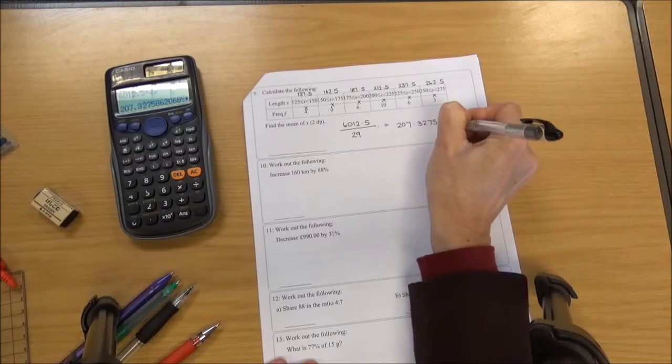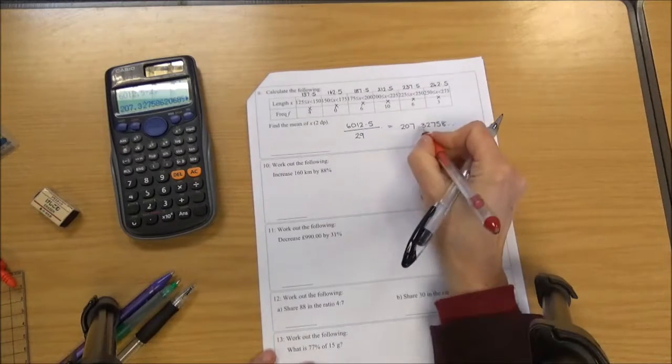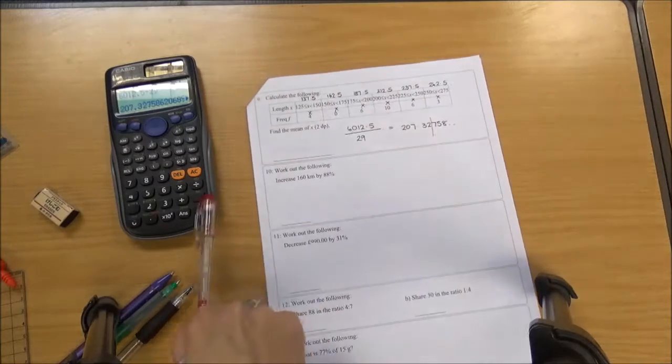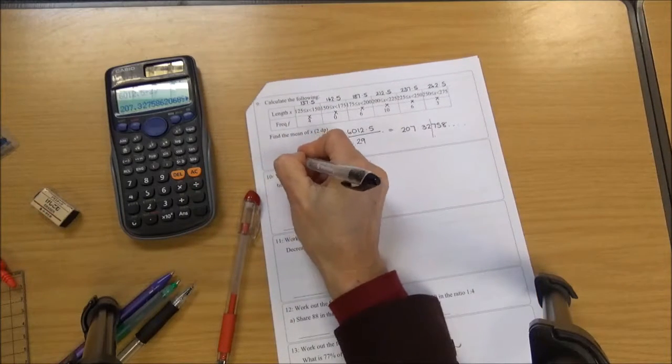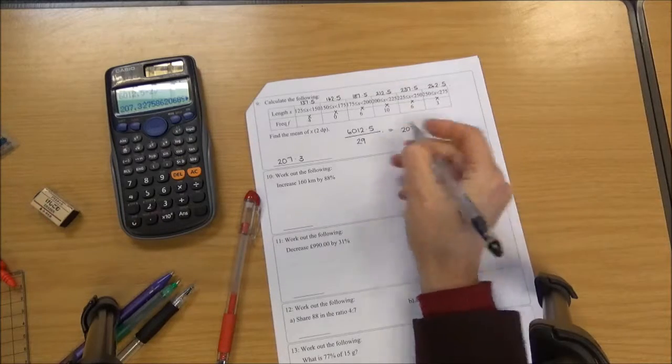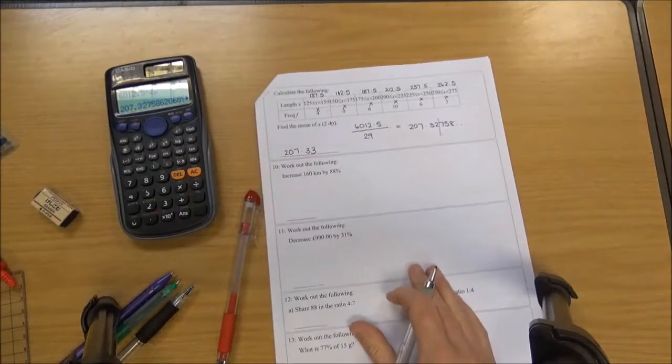207.32758. If I want to go for 2 decimal places, that's 2 after the dot. So it's 207.3, then the 2's followed by 7, so it rounds up to 3.